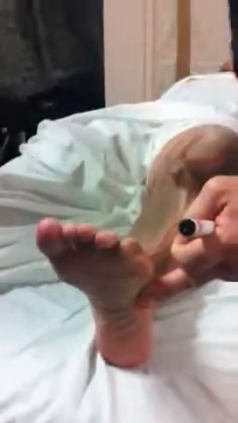The action of this muscle is the same as the peroneus longus, which is plantar flexion because it is behind the lateral malleolus, but also eversion. Why? Because it pulls the fifth metatarsal up so that the first metatarsal goes down.